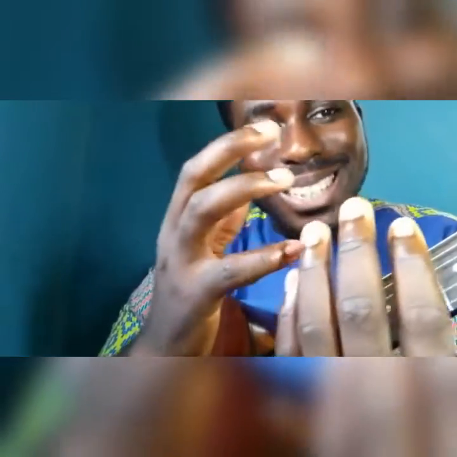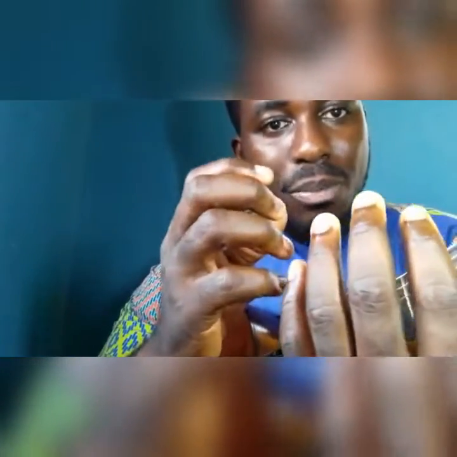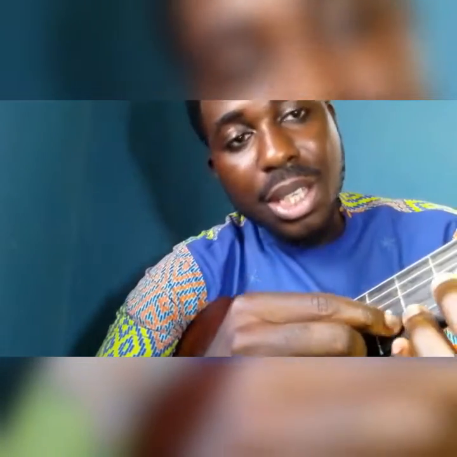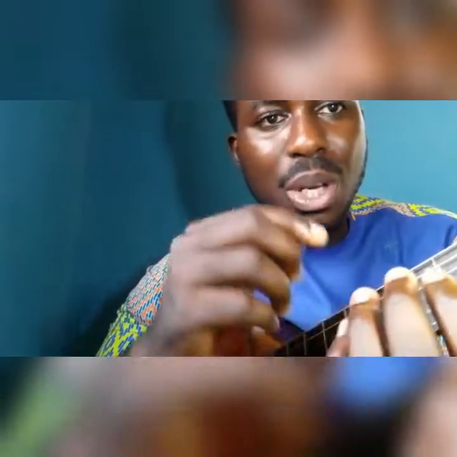There is a flattening on the second string, so they reduce just 1 semitone. That is why instead of counting 4, we now count 3.